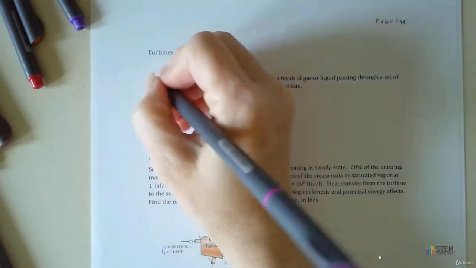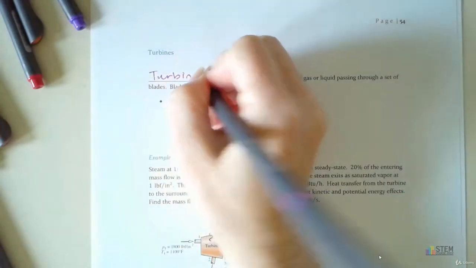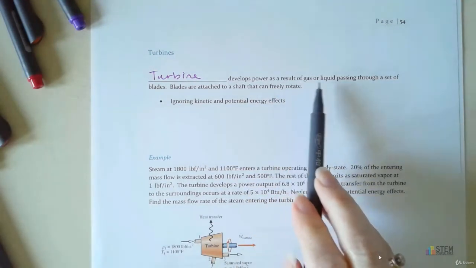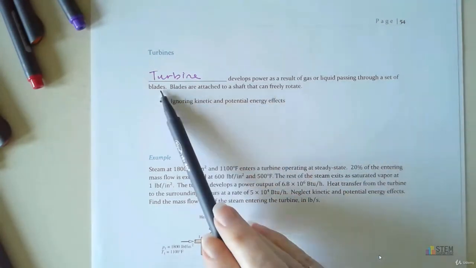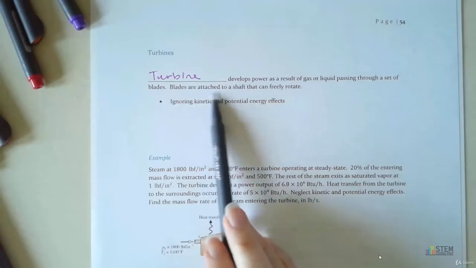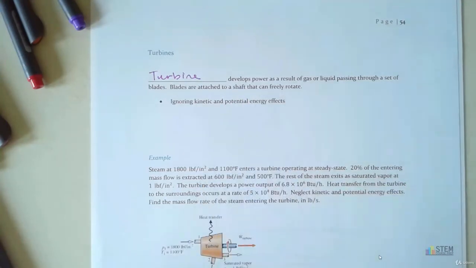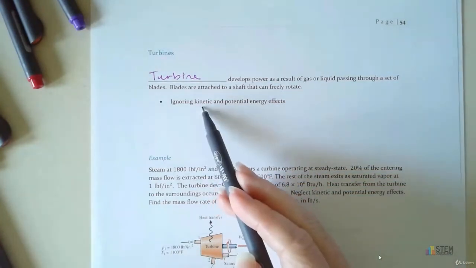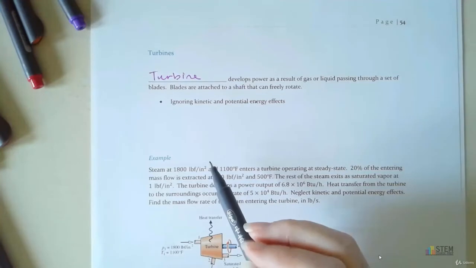Now, what a turbine does is it develops power as a result of a gas or liquid that's passing through a set of blades. The blades are going to rotate, and essentially that rotation is going to help us develop power. Now, in this application, we're going to be ignoring kinetic and potential energy effects.